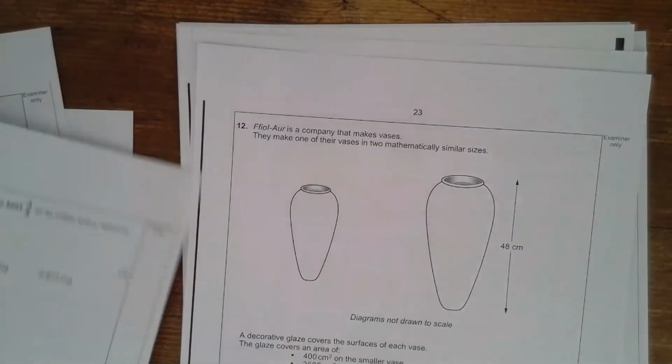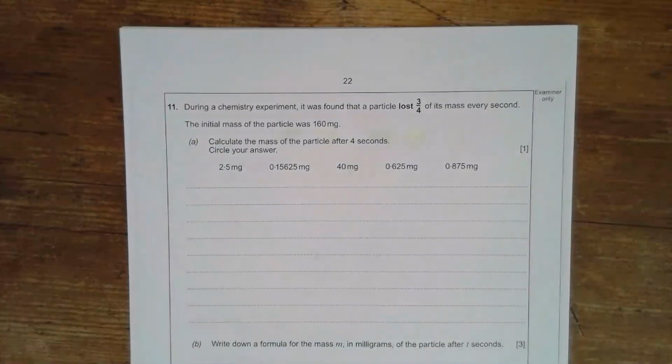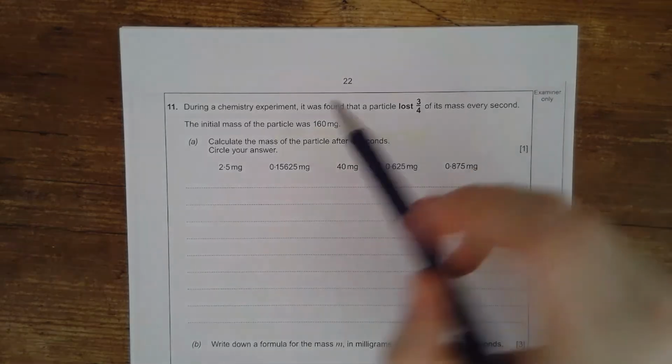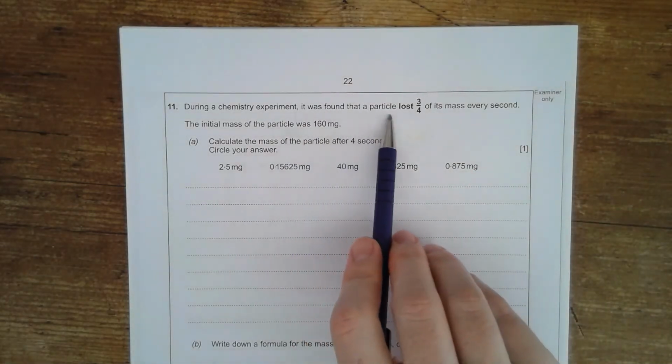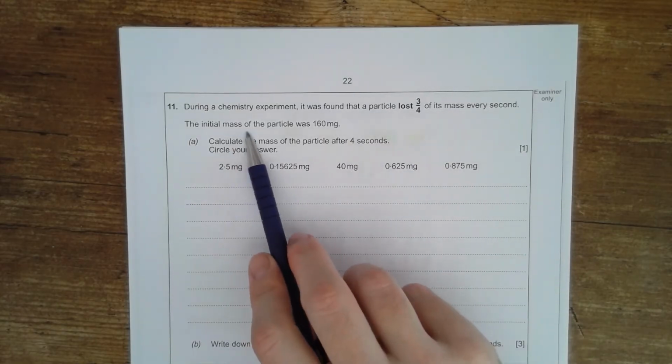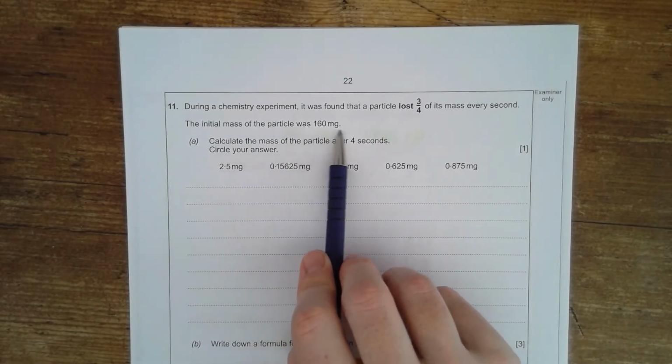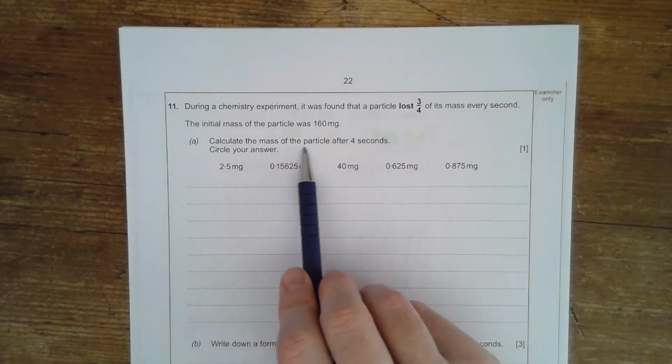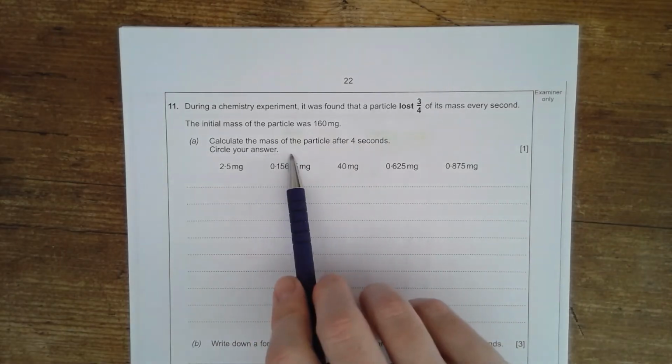Okay, question 11. Pause the video, have a quick read of the question, try and get your head around it, and then I'll start talking it through. Okay, it says, during a chemistry experiment, it was found that a particle lost 3/4 of its mass every second. The initial mass of the particle was 160 milligrams. Calculate the mass of the particle after 4 seconds, circle your answer.